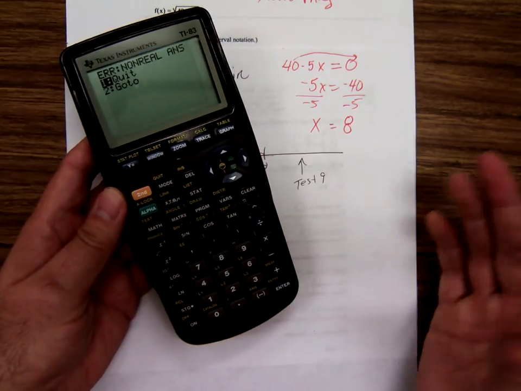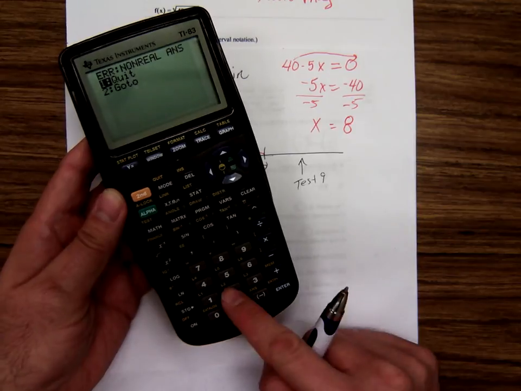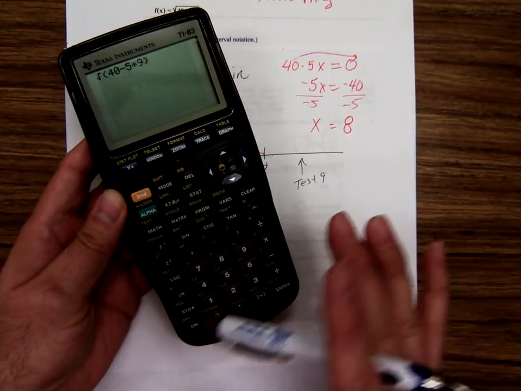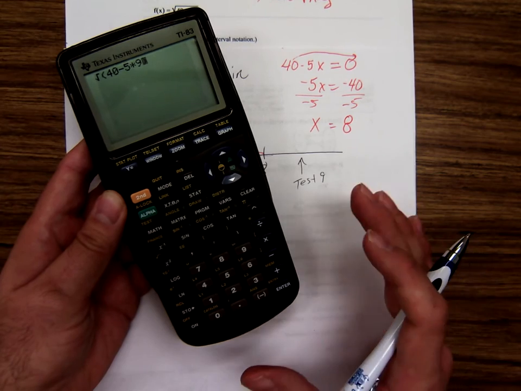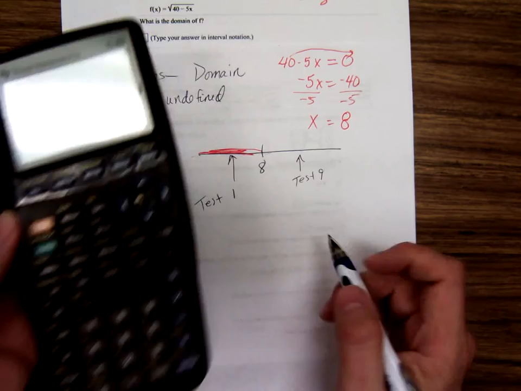Because what's it saying? You're getting an imaginary number. You have the square root of a negative. So if you go to it, it wants you to try to correct it, maybe change that 9 or something. There's nothing I can do there. I'll just clear it out.